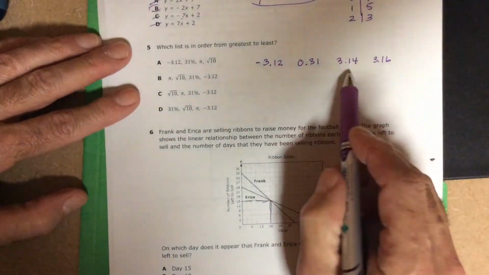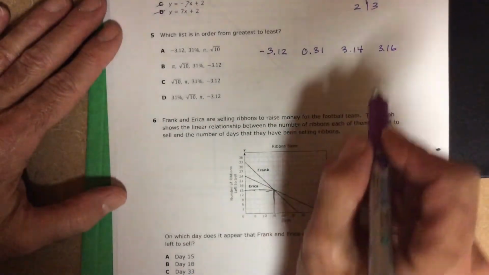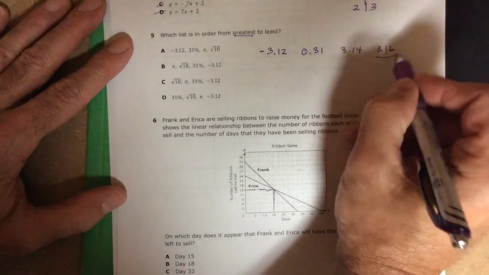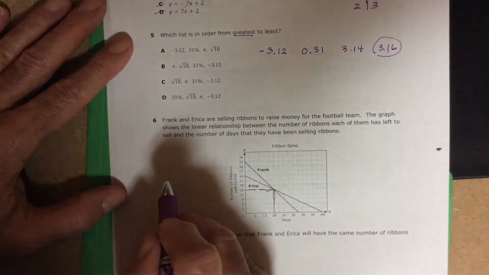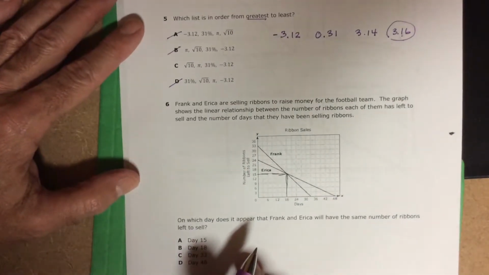See, I don't like this. You'll never get ones that are this close on the STAR test. This has been on the CBA for a while. I think I've complained about this before. Greatest to least, this is the largest. So square root of 10 is the largest. So we've kind of ruled out everything but C.